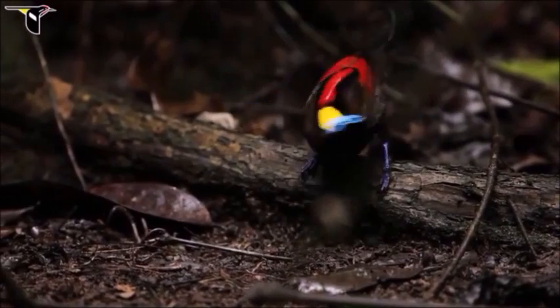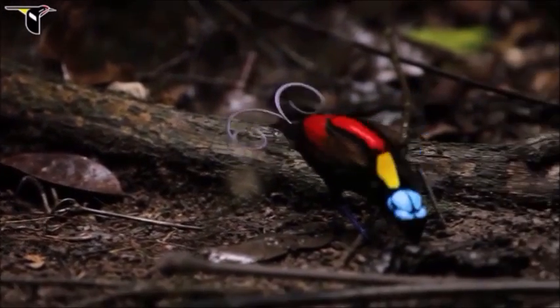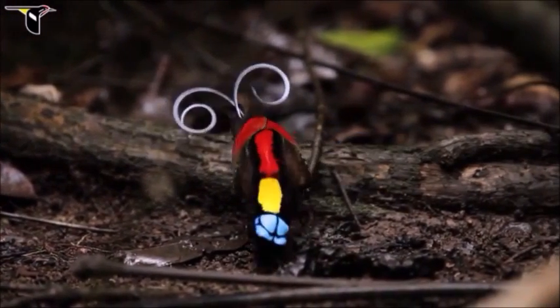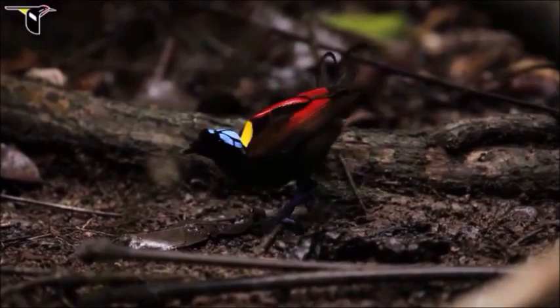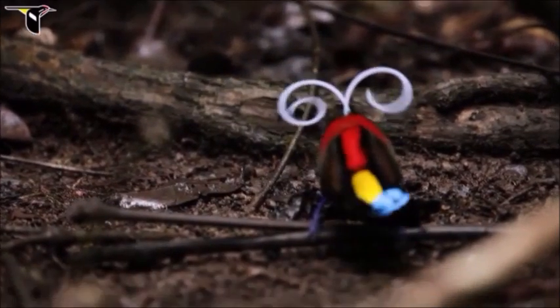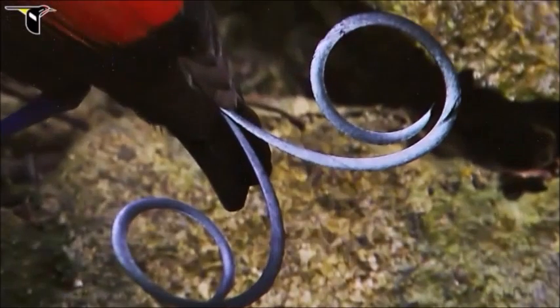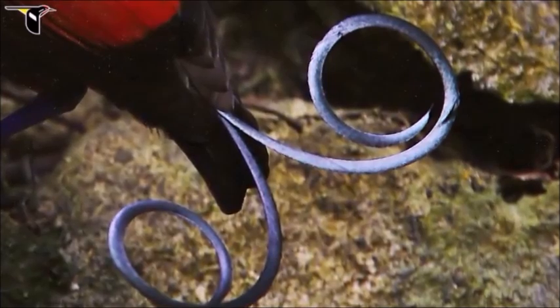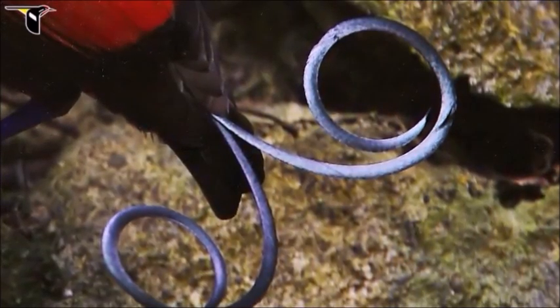And then there on the tail, he's got these two curlicue handlebar mustache-looking tail feathers. When you catch them in the right light, sometimes they look incredibly blue, incredibly shiny. This is a good example of that kind of structural coloration that makes intense iridescence.